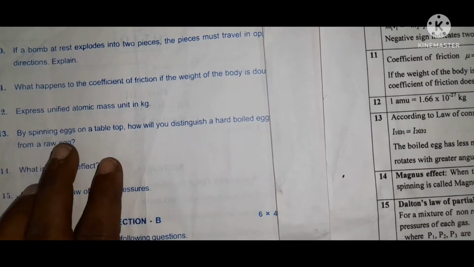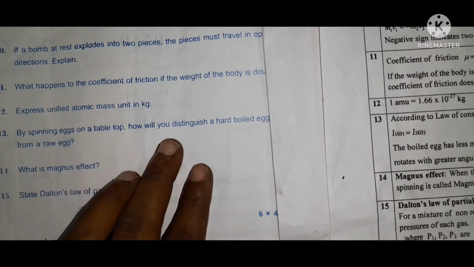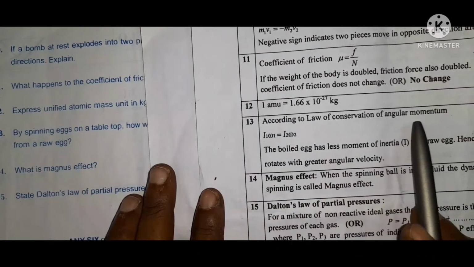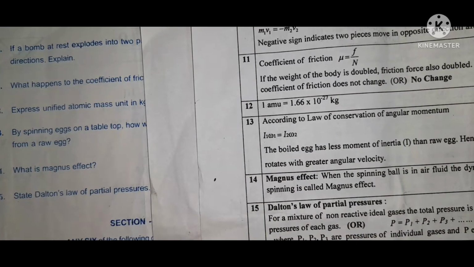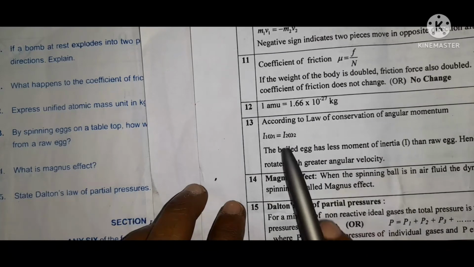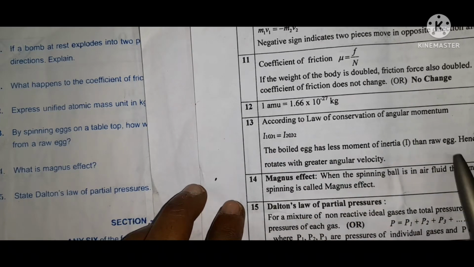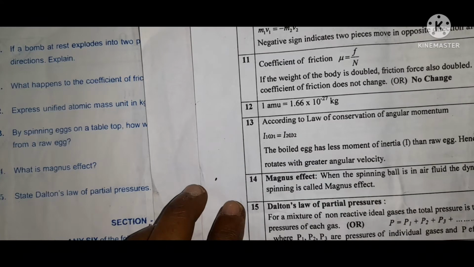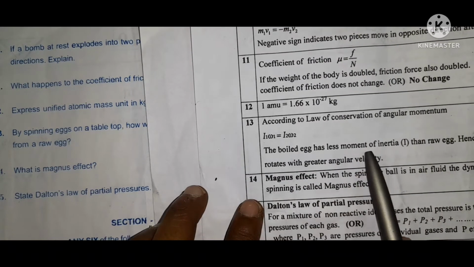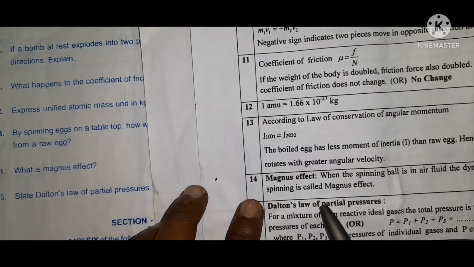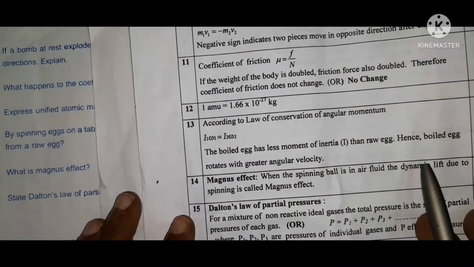Next, question number 13. By spinning eggs on a tabletop, how will you distinguish the hard boiled egg from the raw egg? So how can we distinguish? This is according to the law of conservation of angular momentum: I1 omega 1 is equal to I2 omega 2. I is the moment of inertia and omega is the angular velocity. I and omega are inversely proportional to each other. So the boiled egg has less moment of inertia, hence more angular velocity. The raw egg has more moment of inertia, so it will have less angular velocity. You can simply write that the boiled egg has less moment of inertia than the raw egg. Hence the boiled egg rotates with a greater angular velocity than the raw egg. A simple answer, and you will be awarded 2 marks for this.